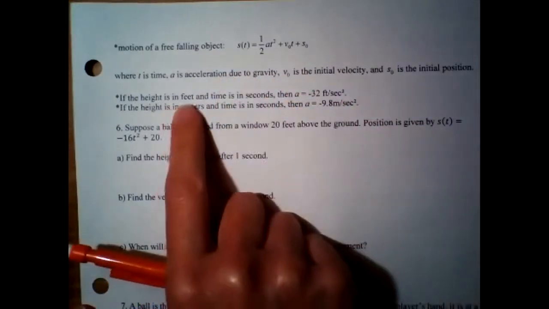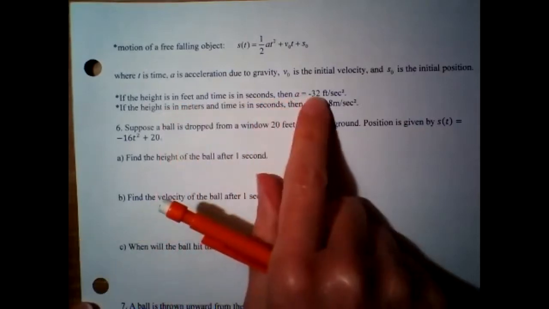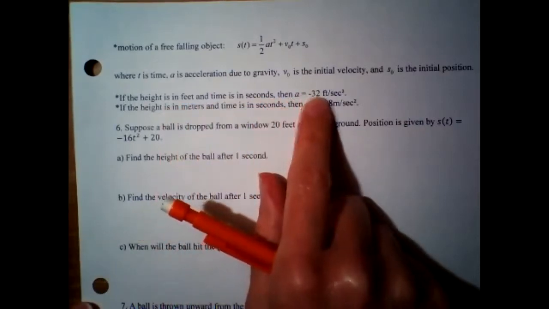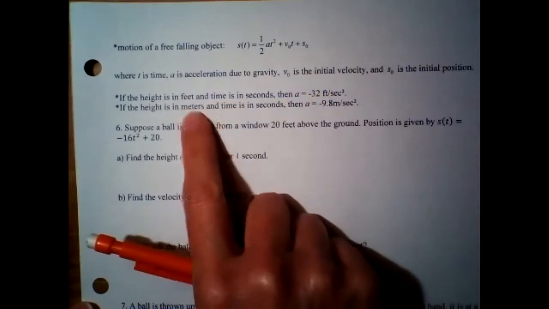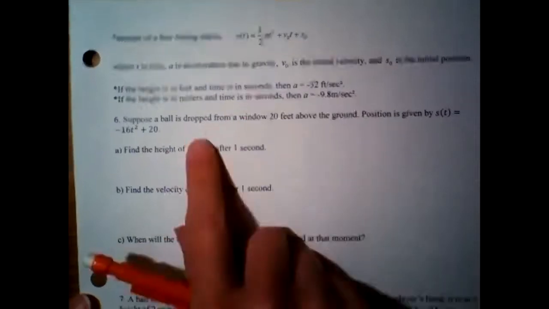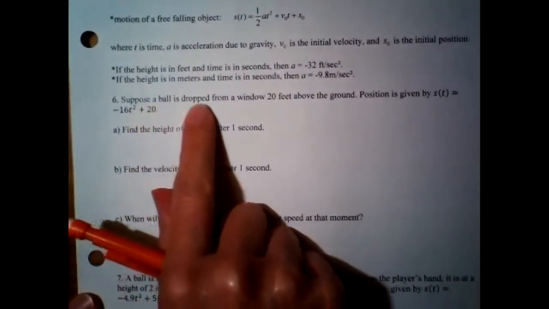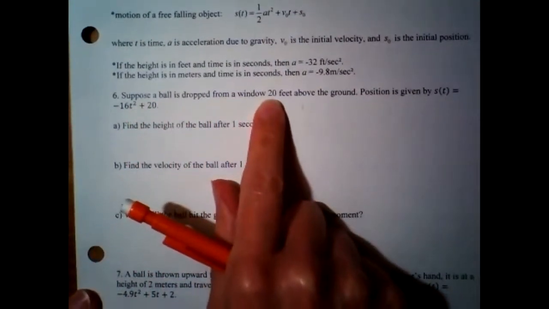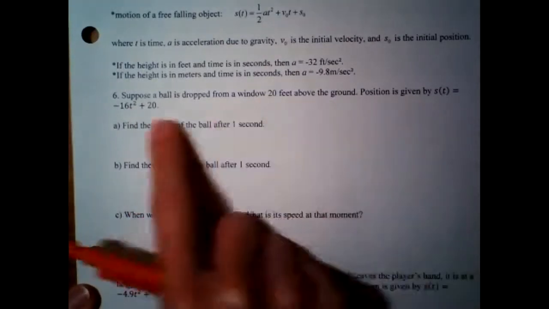So if you're using feet, then your a value would be -32 feet per second squared. And if you're using meters, it's -9.8 meters per second squared. This one says, suppose a ball is dropped from a window 20 feet above the ground. Position is given by this function.